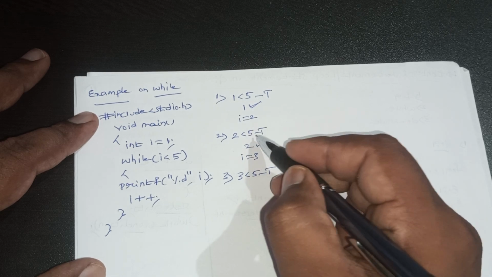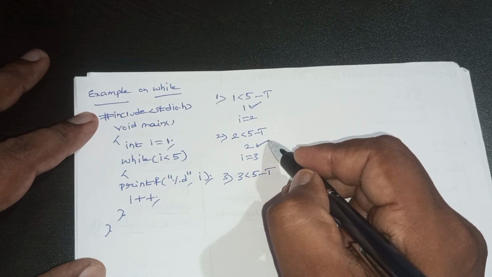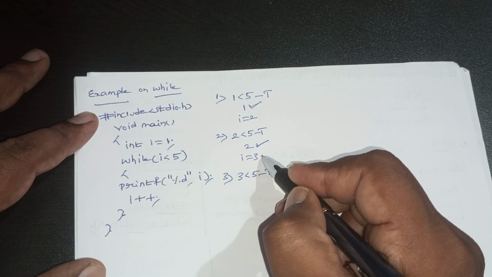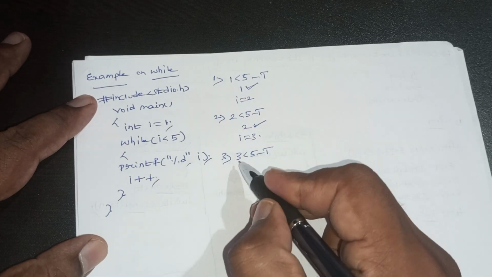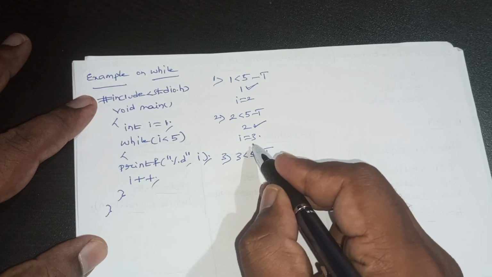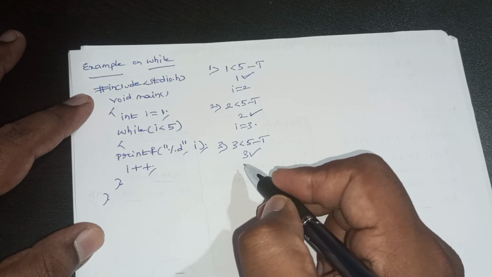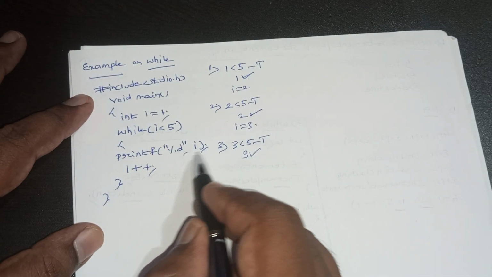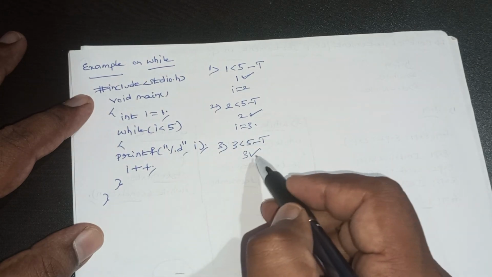So I becomes 2. 2 less than 5. Print 2. Then I becomes 3. Now what do I have to print? What is I having? I is having the value 3, so print 3. 3 less than 5. I am printing 3 because I have the value 3.